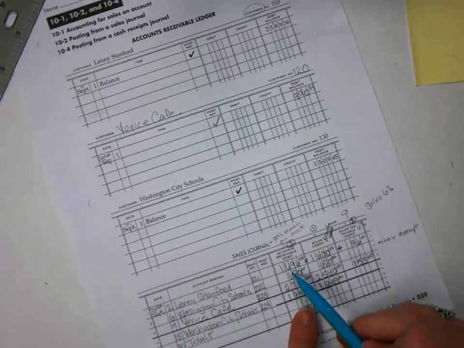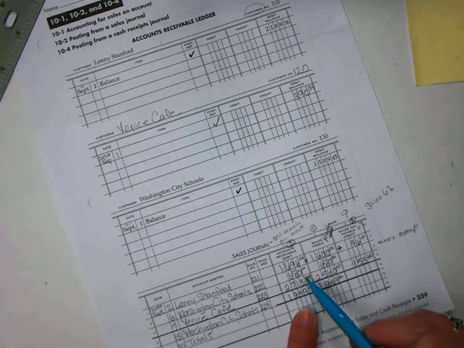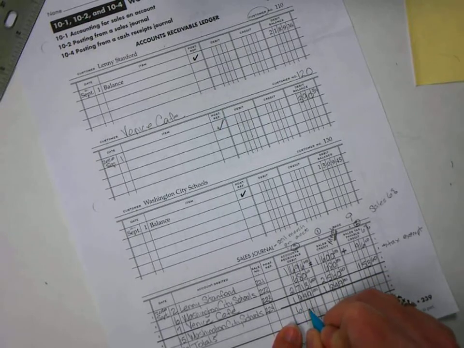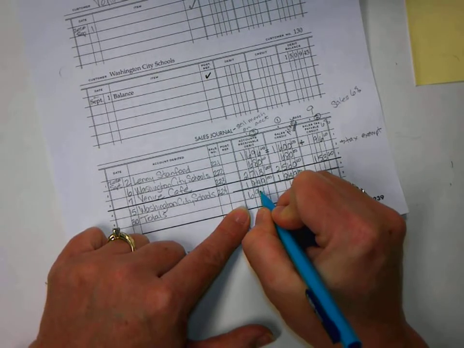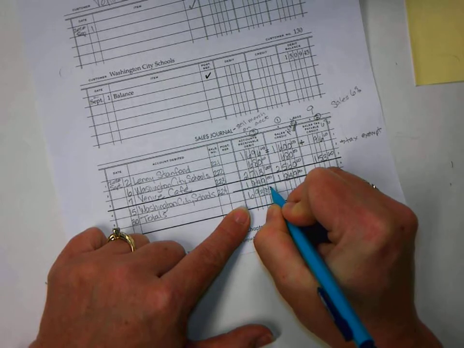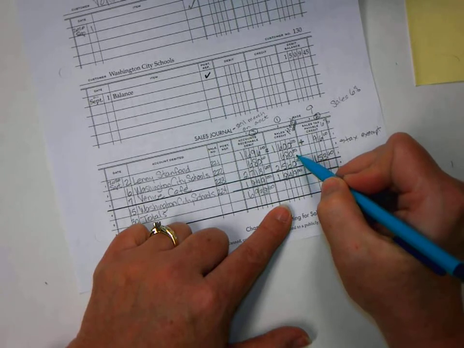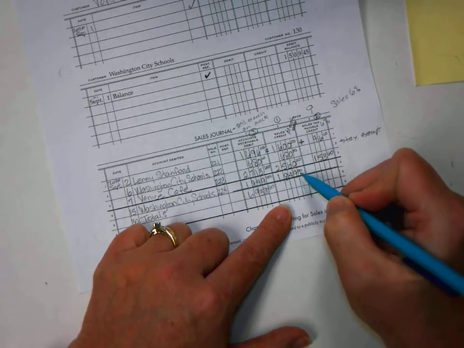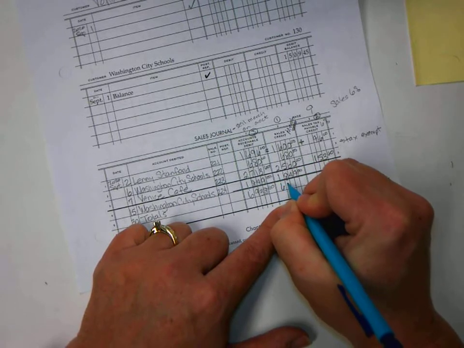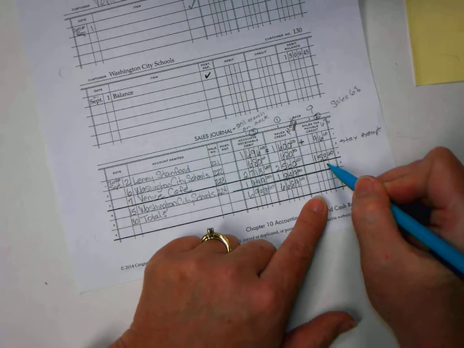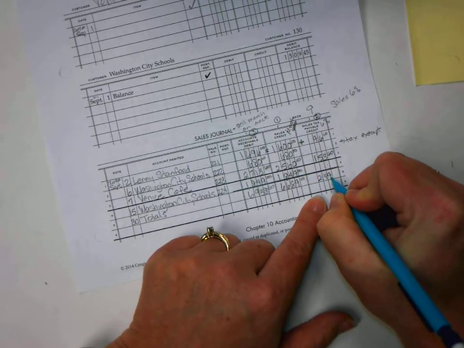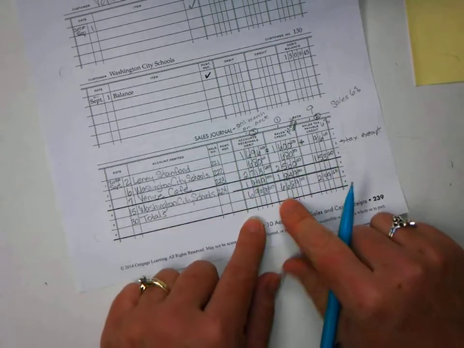Get these added up. 1,696 plus 680 plus 2,713.60 plus 18.49 is going to equal $6,938.60. Okay, 1,600 plus 680 plus 2,560 plus 18.49 is $6,689. And 96 plus 153.60 is $249.60.